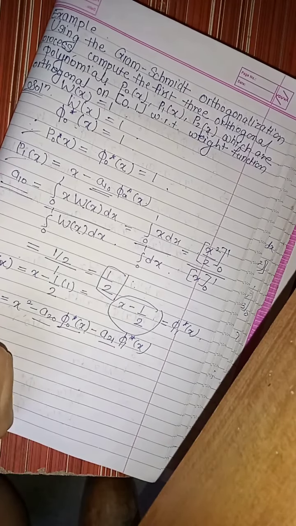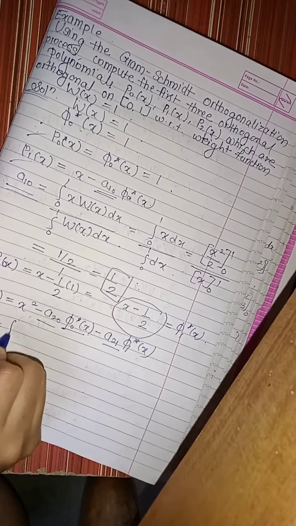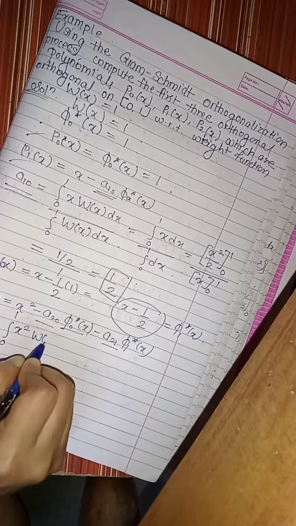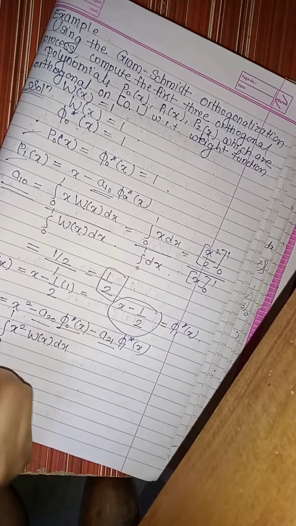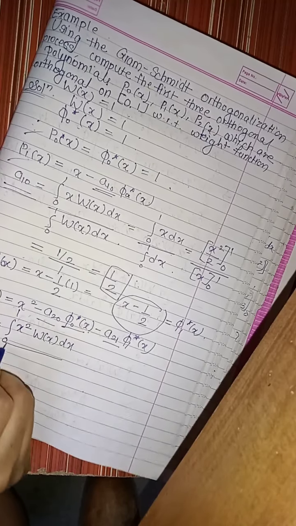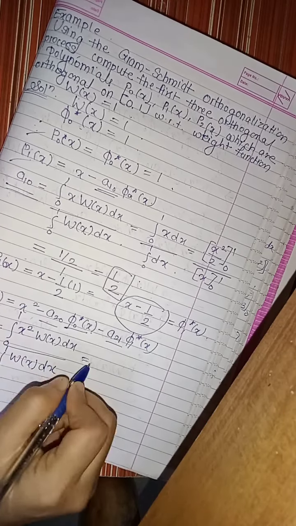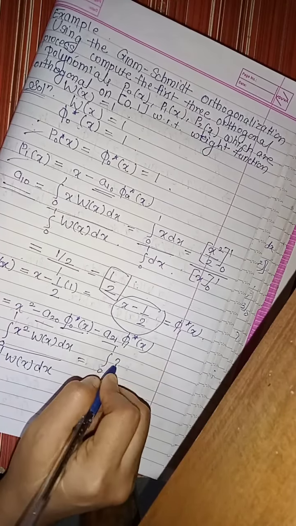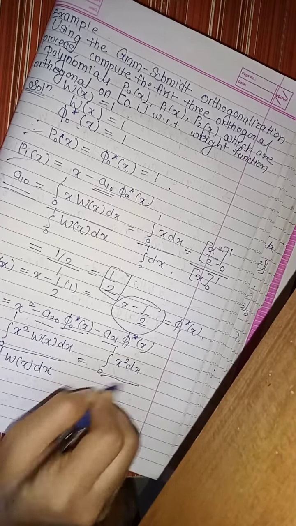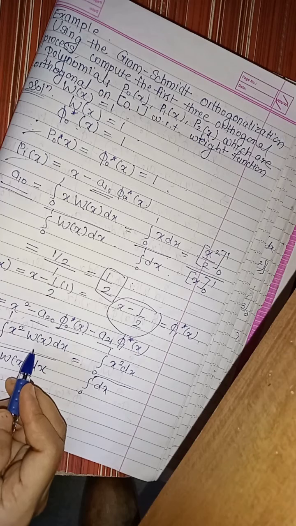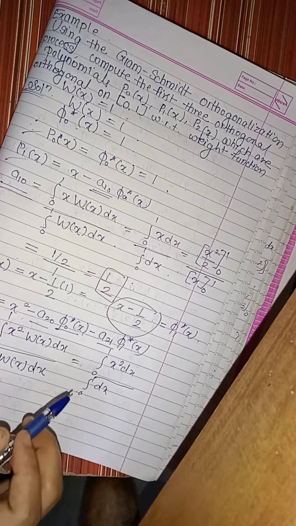Again by formula we have a20 equals integral 0 to 1 x square w of x dx upon integral 0 to 1 w of x dx. So we got this as integral 0 to 1 x square dx upon integral 0 to 1 dx, by substituting the value of w of x as 1.